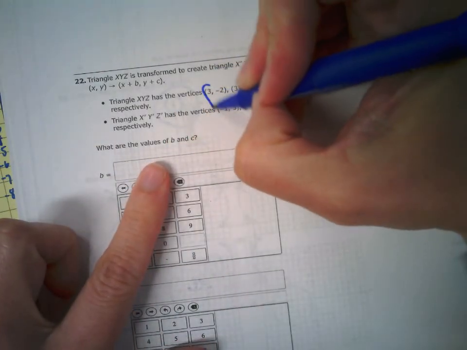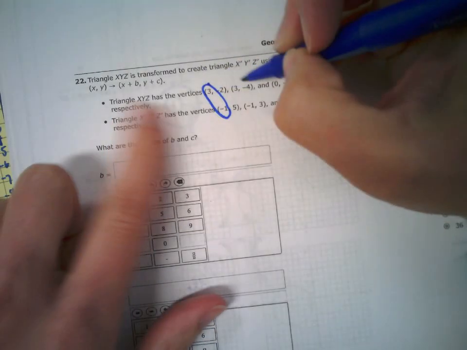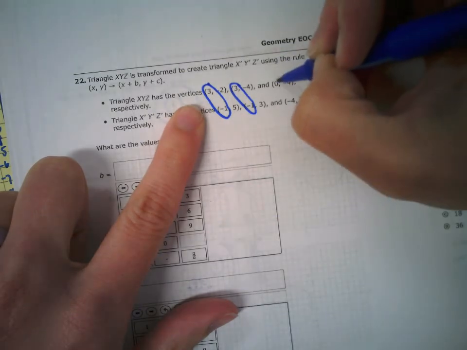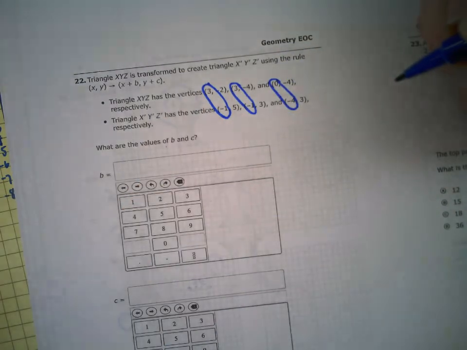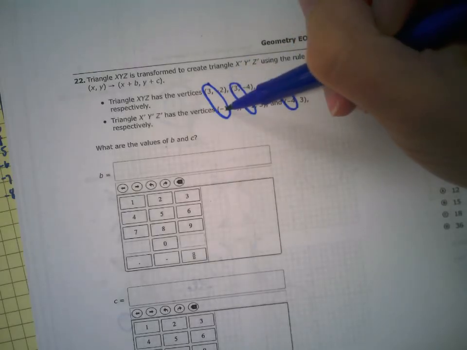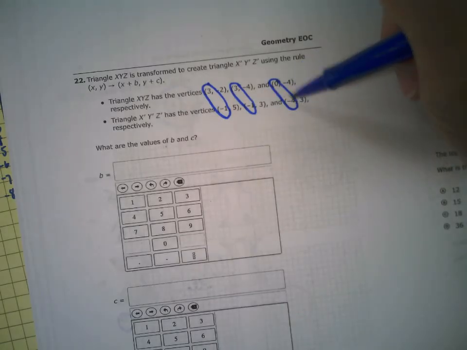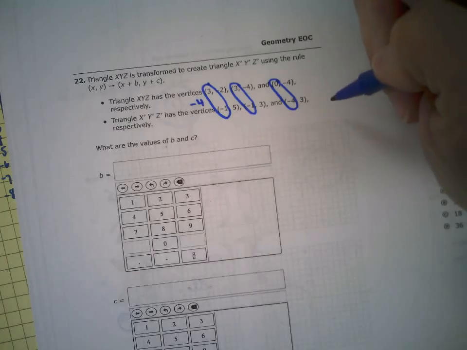I'm looking at these X values for point X, these X values for point Y, and these X values for point Z. I'm asking myself, how did they change? I went from here to here, from here to here, from here to here. I subtracted 4 every single time.